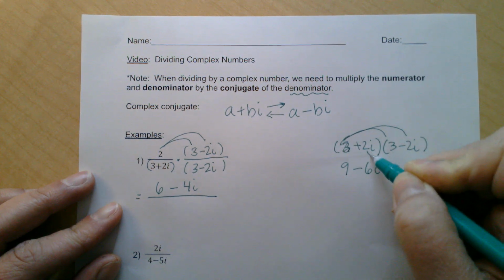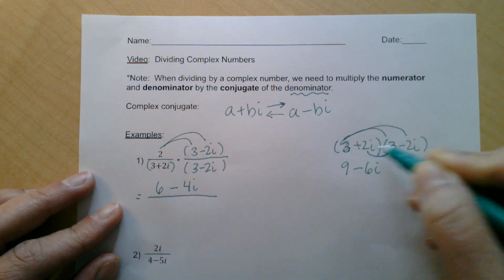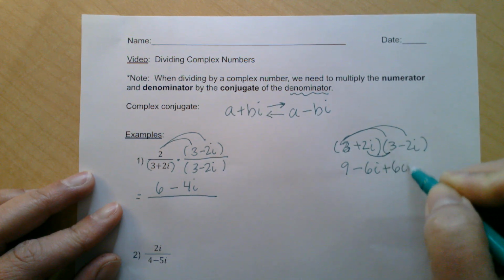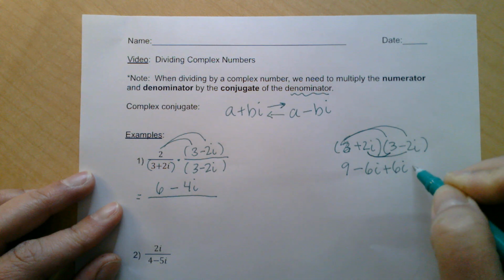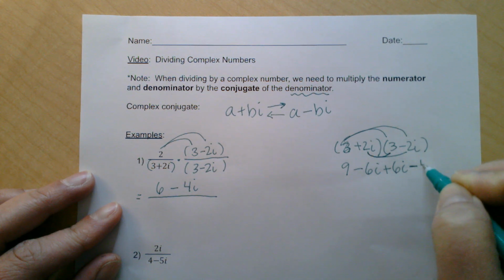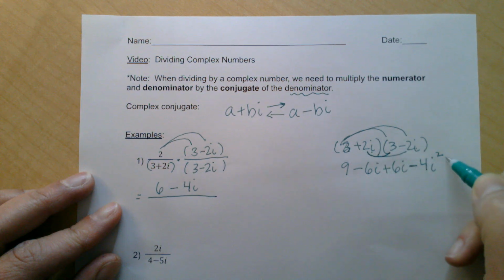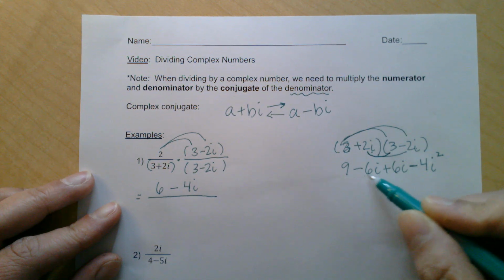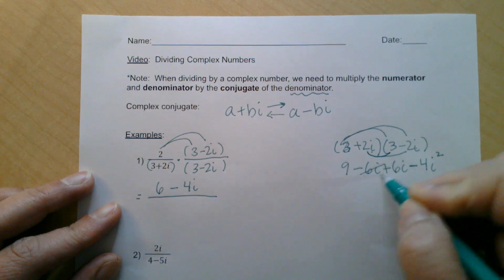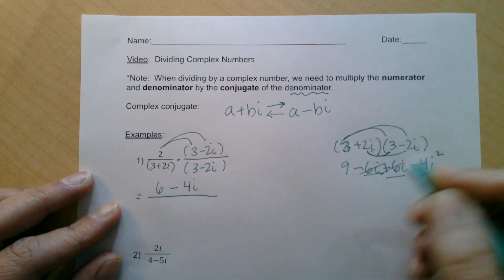I use a double distributive, which you'll notice this is the second time I'm distributing. 2i times positive 3 is positive 6i. Positive 2i times negative 2i is a negative 4i squared. I times I is i squared. You'll notice that the 6i and the minus 6i cancel out. These should always be the same with opposite signs, and they should cancel out.